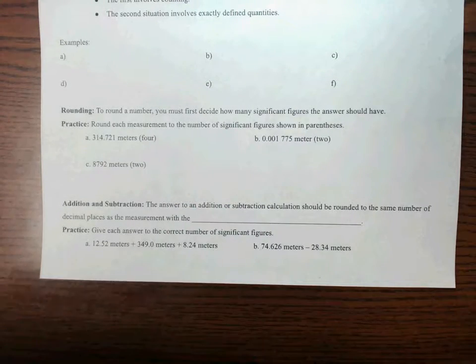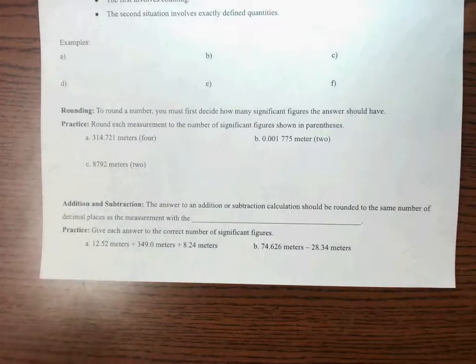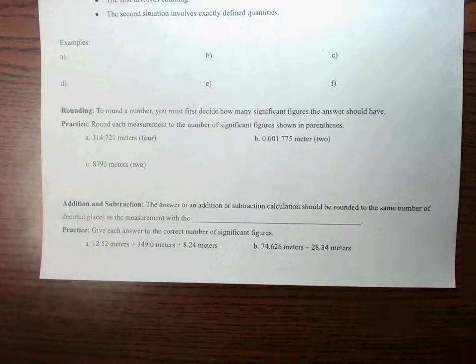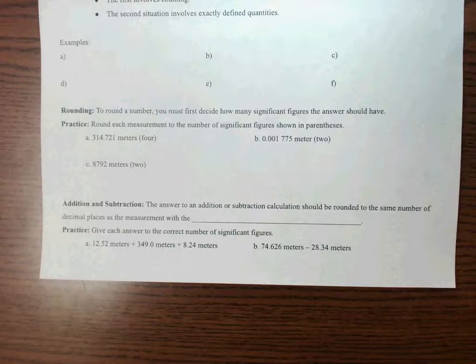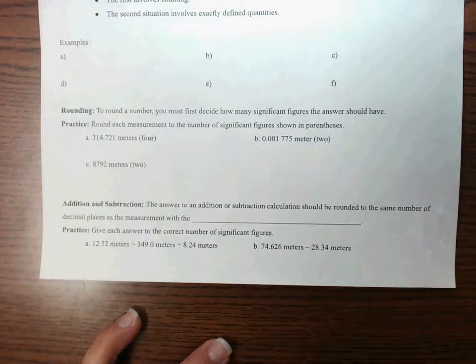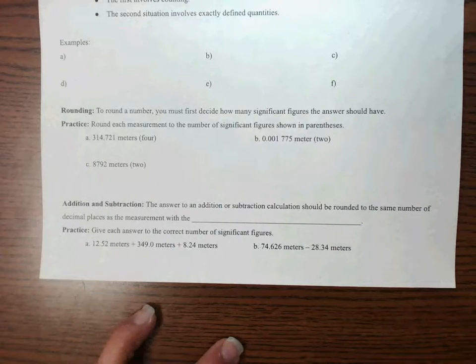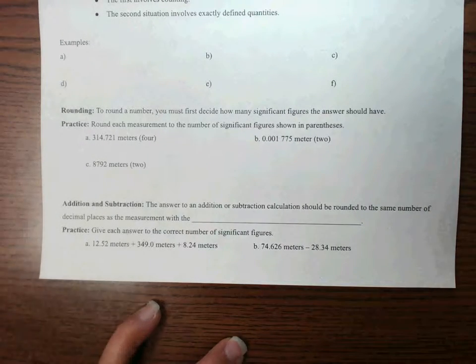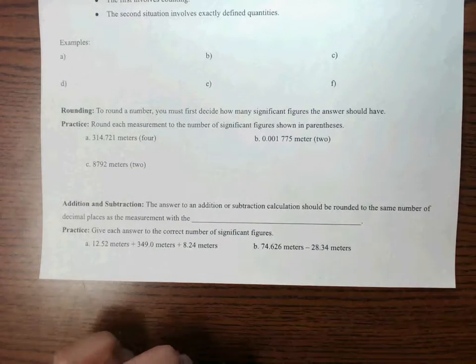Alright, so now since we've learned the rules for counting significant figures, I want to talk about how we round, and then the rules for adding and subtracting and multiplying and dividing. To round a number, you must first decide how many sig figs the answer should have. First let's just practice rounding like normal, and then we'll talk about how to apply it.